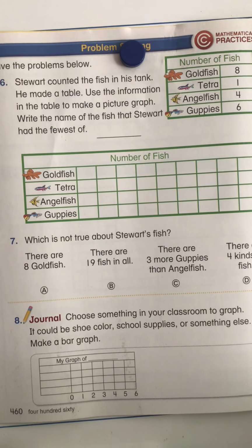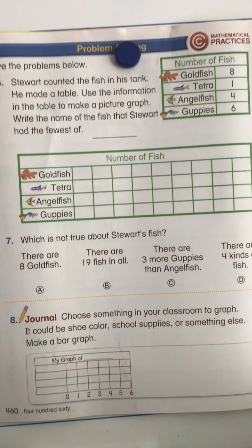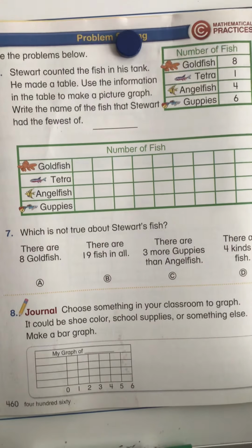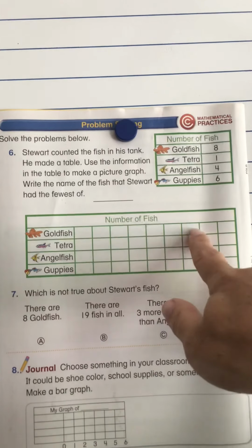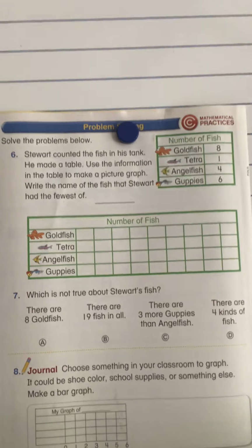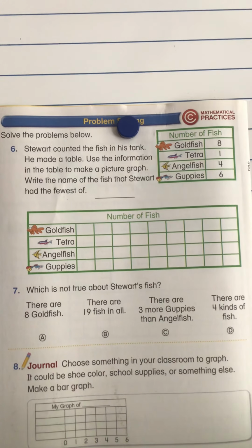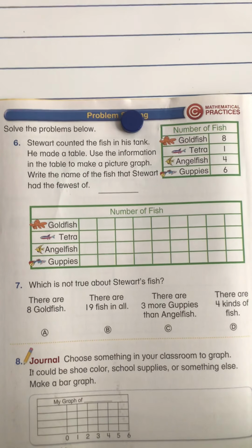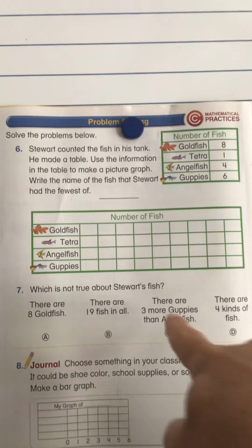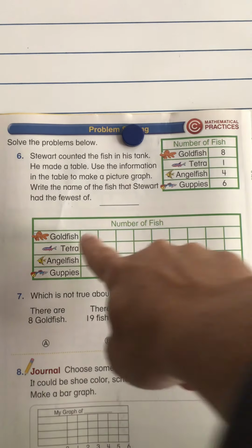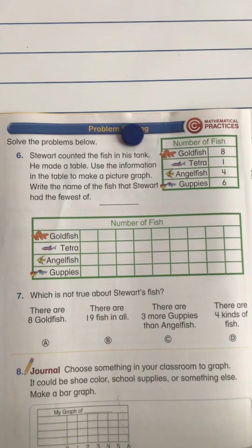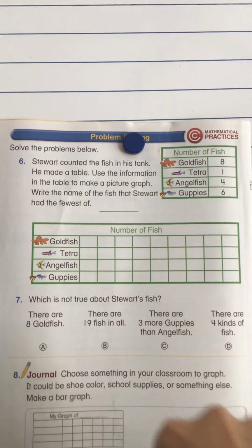Go down to number 7, which is not true about Stuart's fish. So we're going to read each of these sentences and then pick the one that is not true. There are 8 goldfish. Well, look at goldfish. Do you have 8 boxes filled in? Yes. So that one's true. We can't pick that one. We're looking for the one that is not true. There are 19 fish in all. When you count them, you should come up with 19. Take a moment to count them all and see if you get 19. We can't pick that one. That is true.